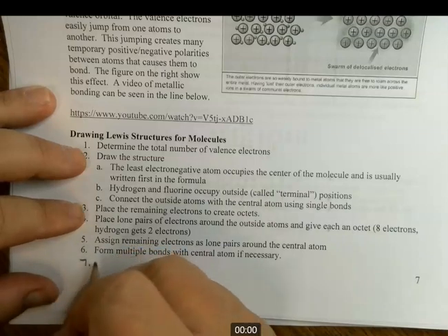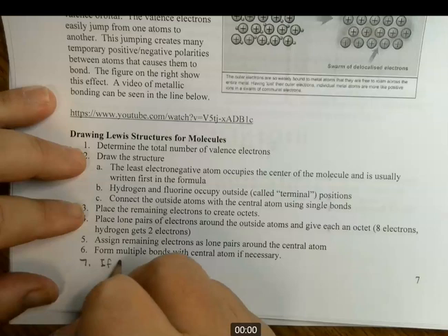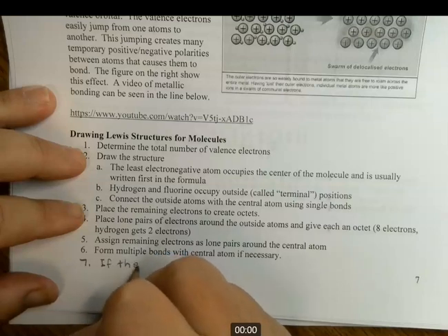Number 7, if there's a tie, meaning they're identical, I'll just write it that way.